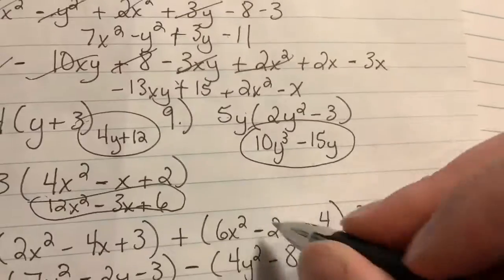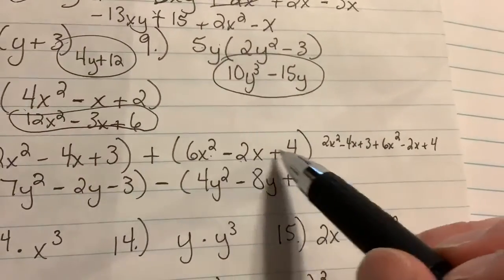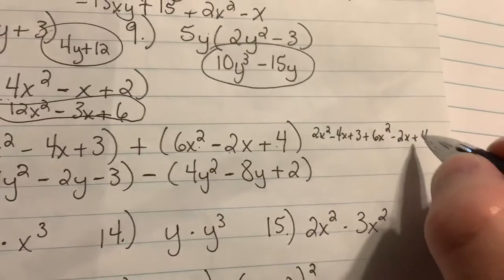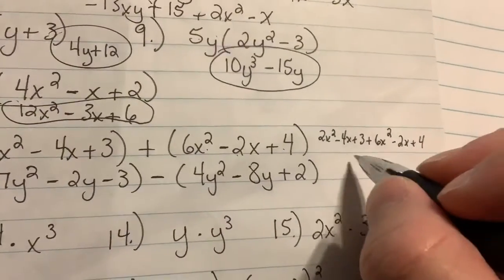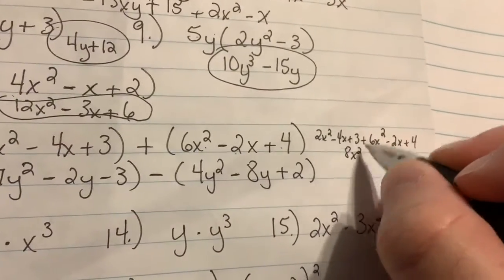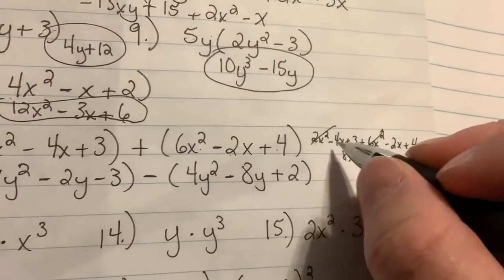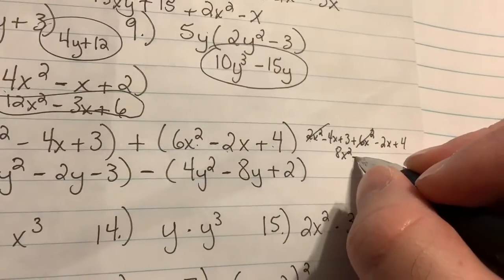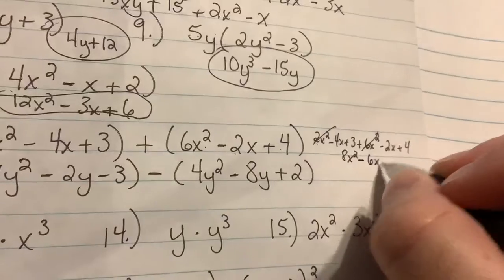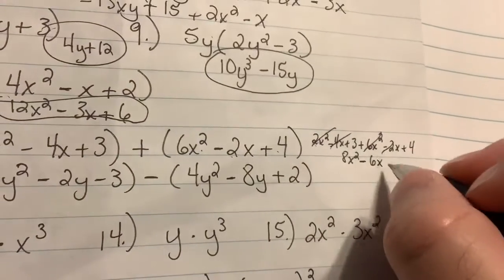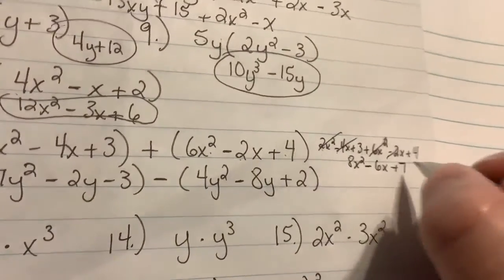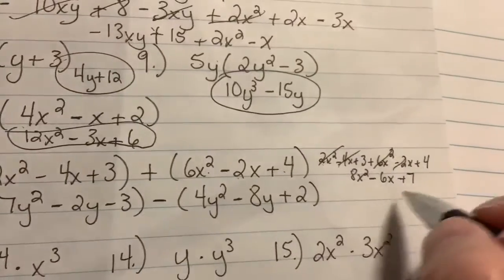I kept all these signs the same. Now I can combine 2x squared and 6x squared, negative 4x and negative 2x, and 3 plus 4. And that's where you stop.